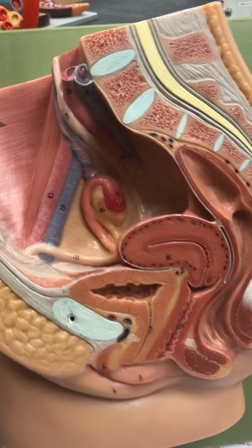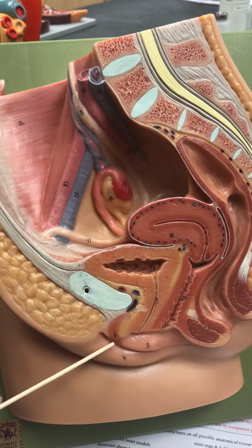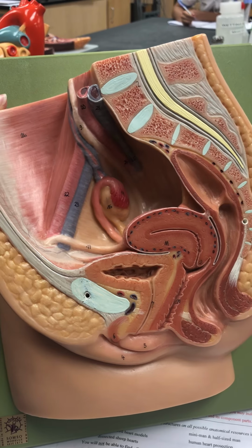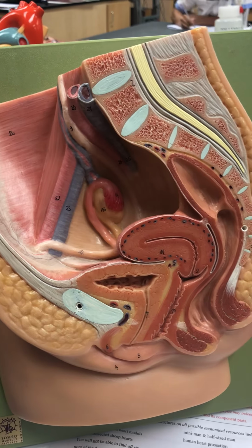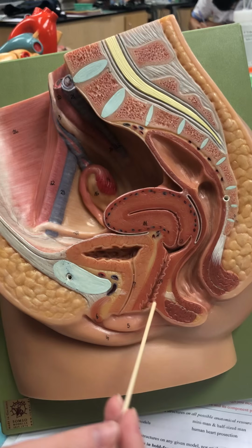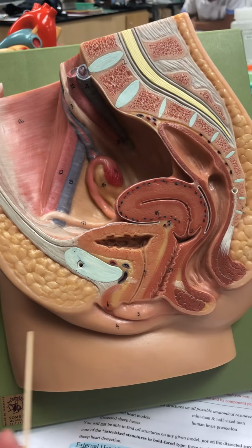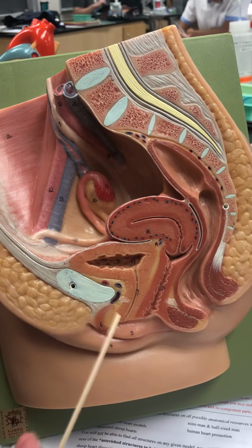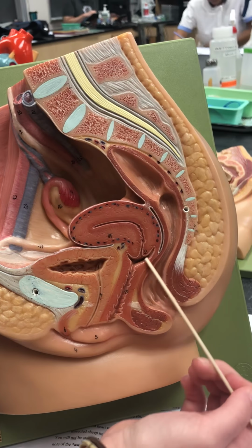Then you have the clitoris, which is going to be this part right down here, homologous to the penis in males, covered by the prepuce. And then you have the labia minora and then labia majora. And then you have the vagina, which is just going to be right up here, leading into the fornix, which is going to be this little branch right off here.